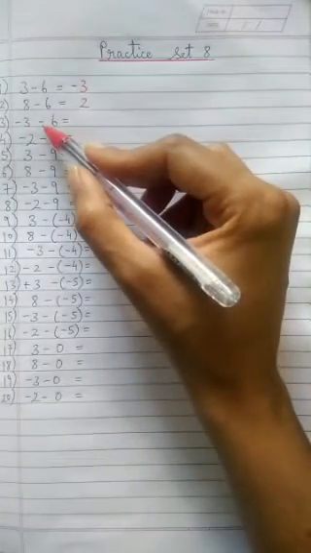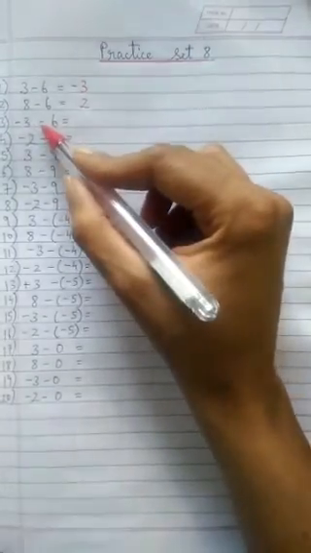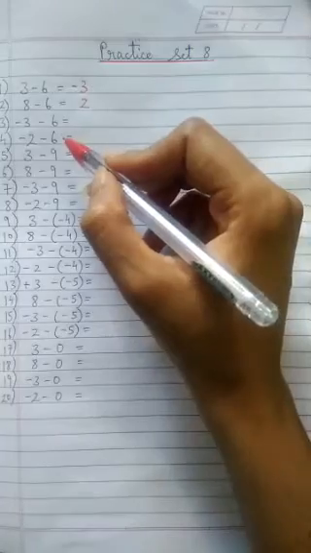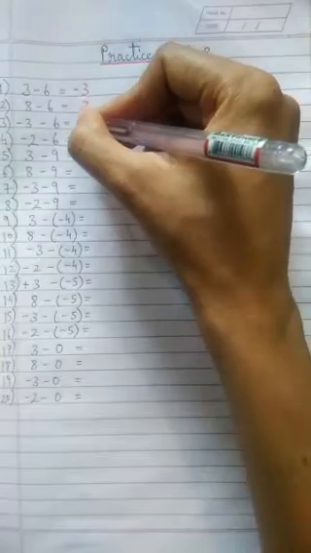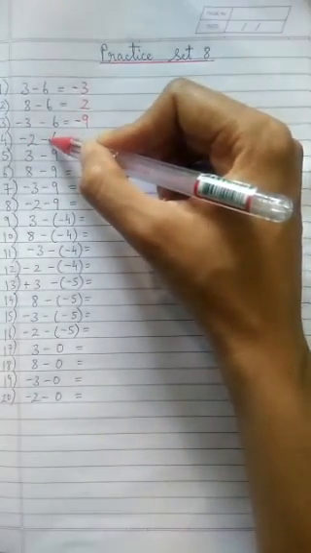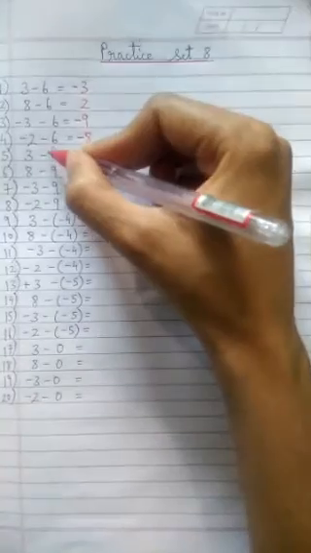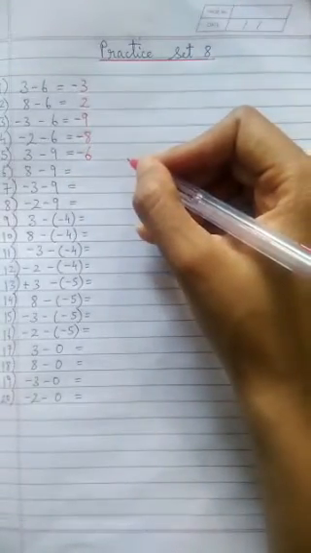Minus minus we have learned, when the signs are the same you have to add and give the sign which the sum bears. So minus minus is plus, 6 plus 3 is 9, and the sign both the numbers have is minus. So the minus sign stays here. Okay, minus minus plus, so 6 plus 2 is 8, and the sign remains minus. Plus and minus minus, 9 minus 3 is 6, the greater number is minus, so the answer is also minus 6.